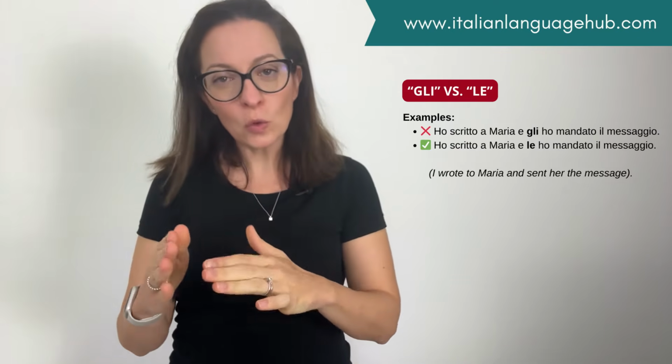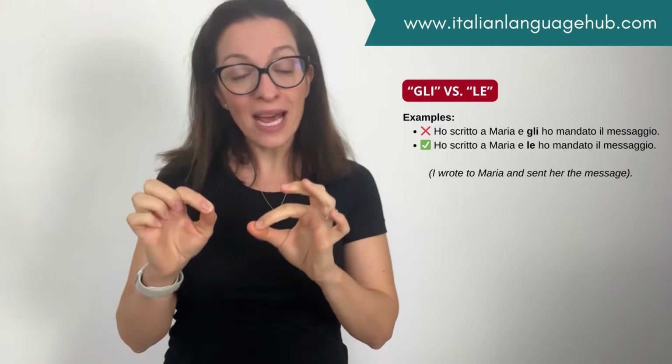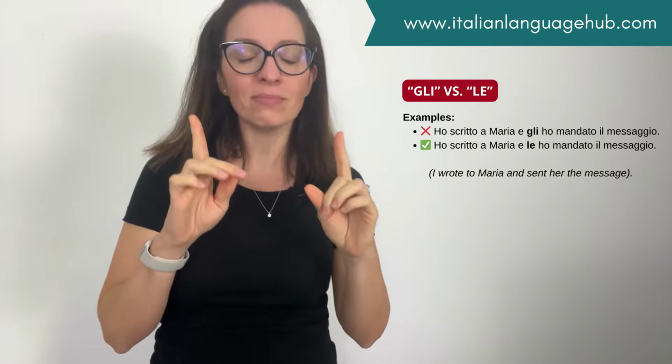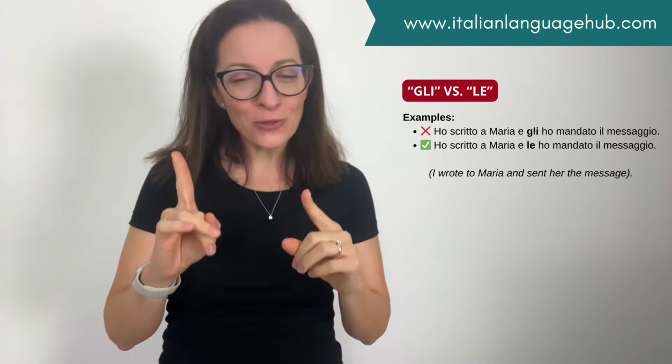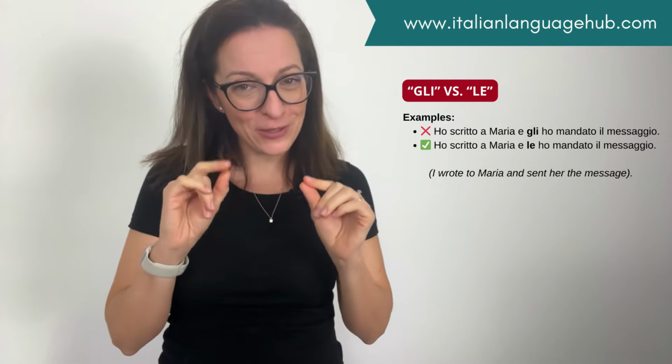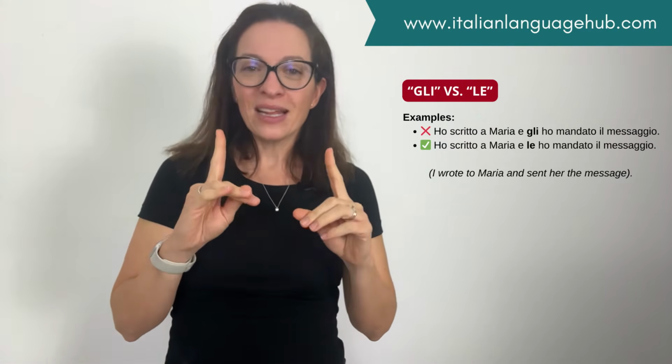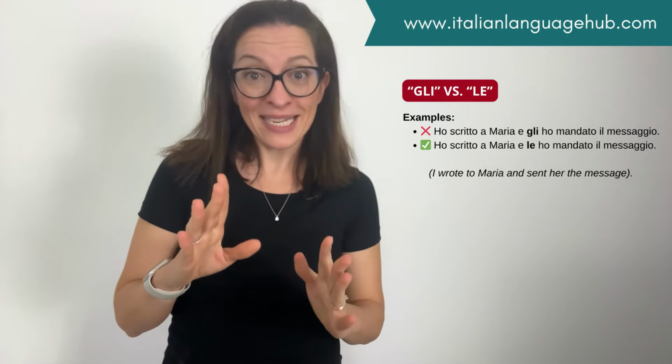Okay, so one of the most common mistakes, and trust me, I hear this very often and it makes my ears bleed and hurt. It's when people use gli when they should be using le. Be sure to know your indirect object pronouns. And it's a common mistake. Look at these examples of a mistake.